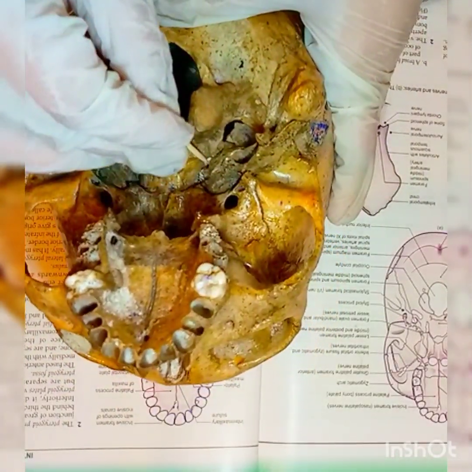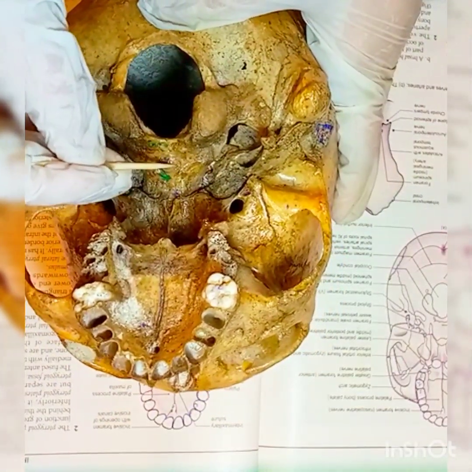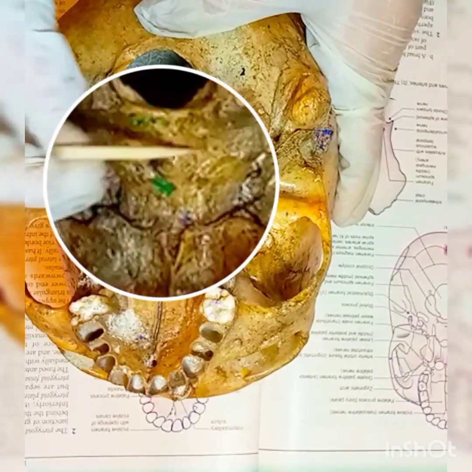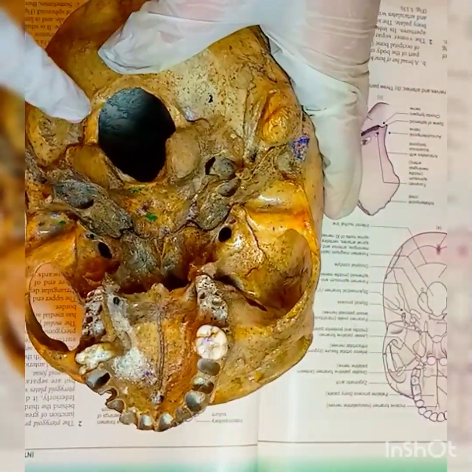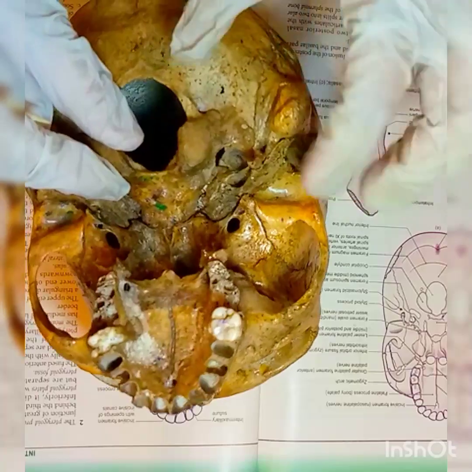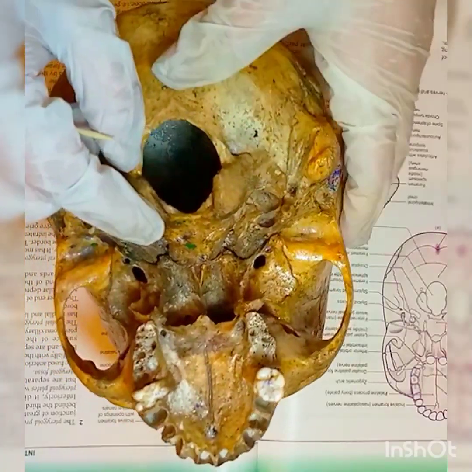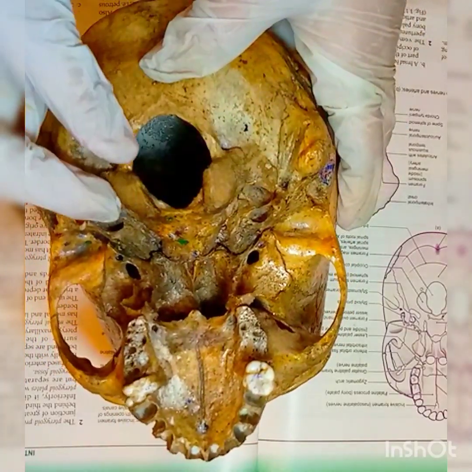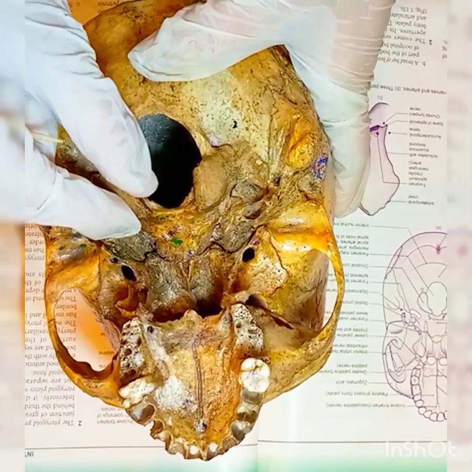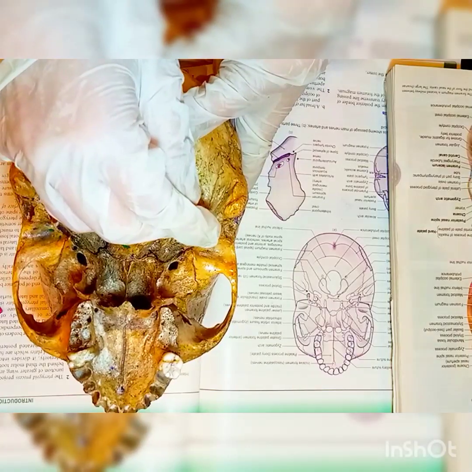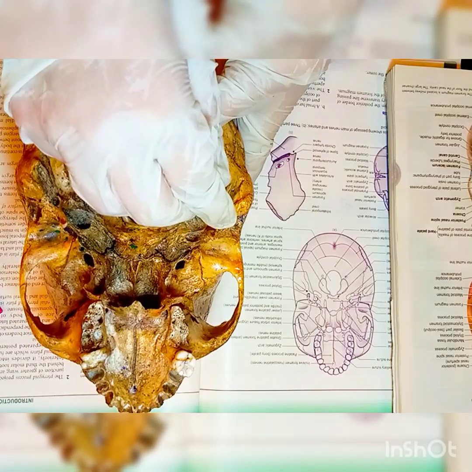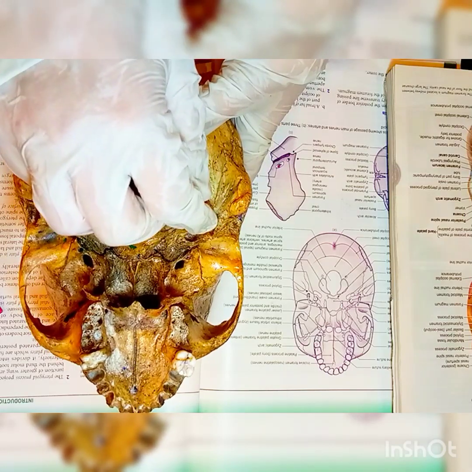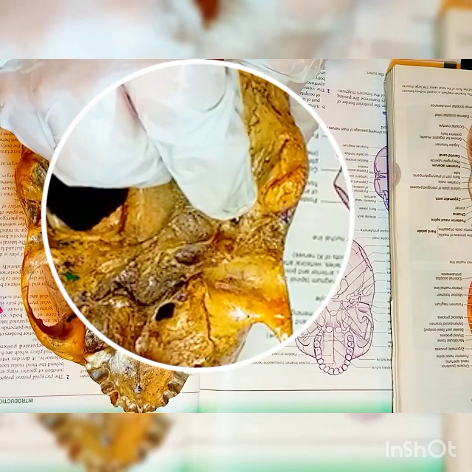The basilar part of the occipital bone has a protuberance called the pharyngeal tubercle. The anterior surface of the foramen magnum has two condyles called the occipital condyles. Behind the styloid process is the stylomastoid foramen.